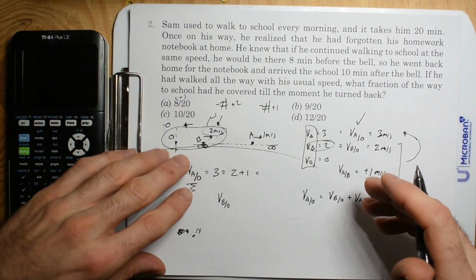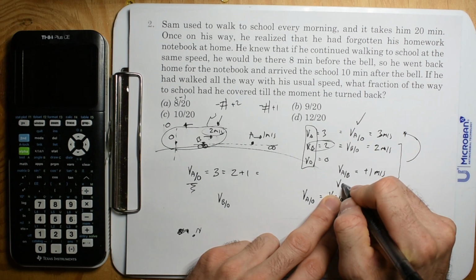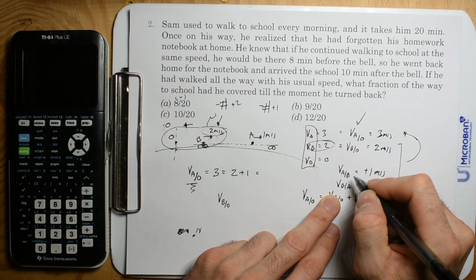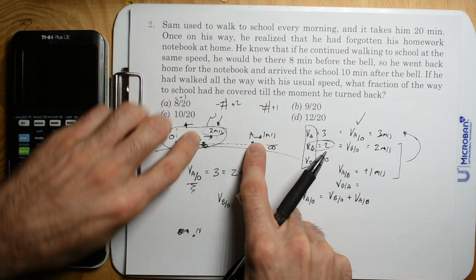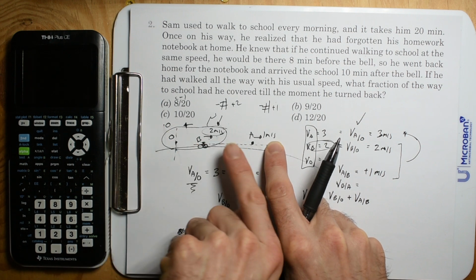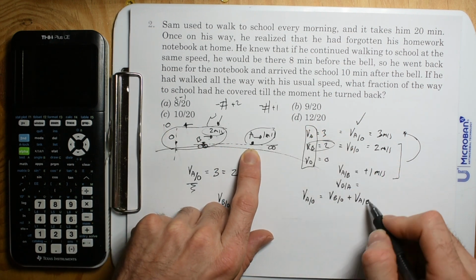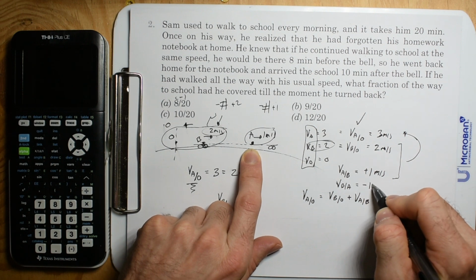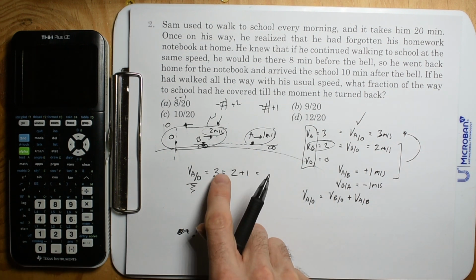What I want to do is write the other term, velocity of B relative to A. So velocity of B as seen from A. If I'm on A and I don't think I'm moving, it looks like B is going that direction, as much as I'm moving this direction. So it's going to be negative 1 meter per second.